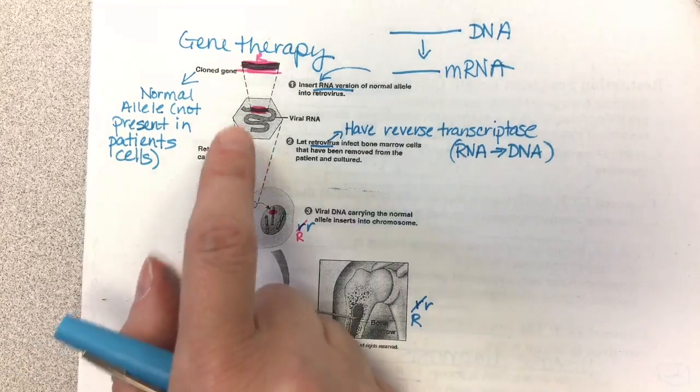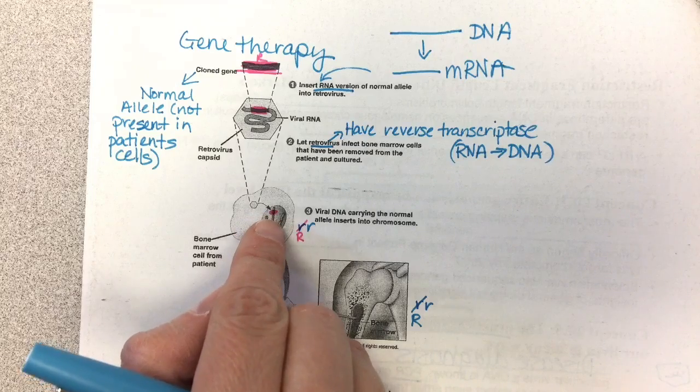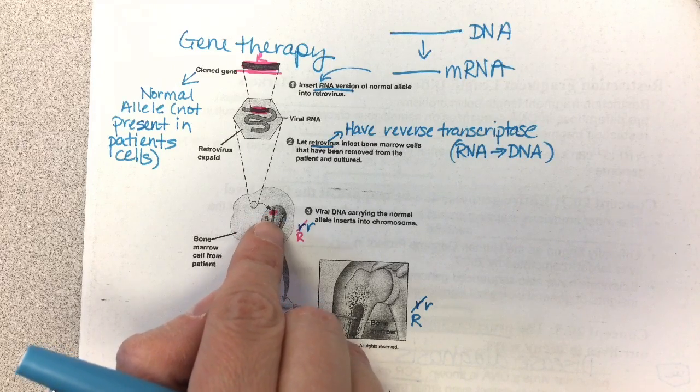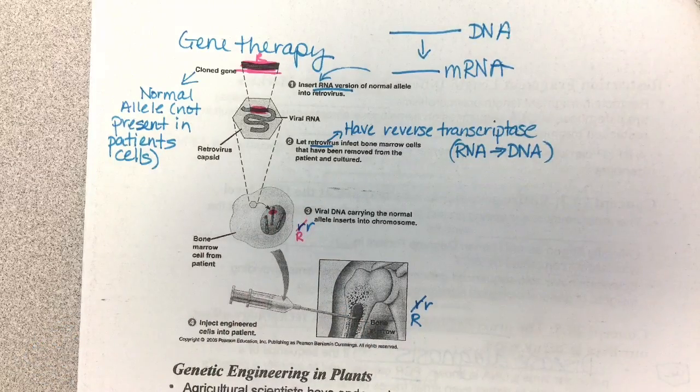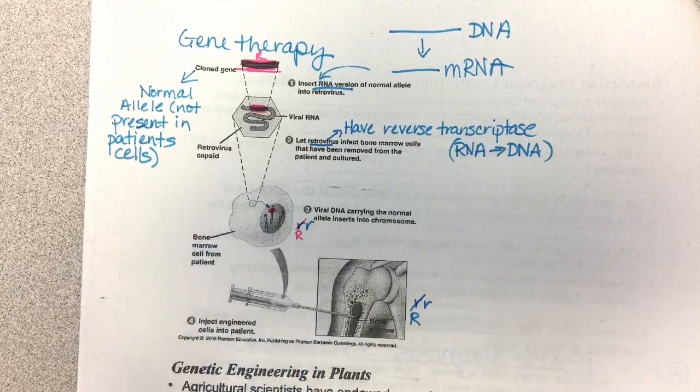And they think what happened is when the gene is inserted, it affected another gene that caused the blood cells to divide uncontrollably, which is what cancer is. And so that insertion caused that to happen. And one of the kids ended up dying, by the way.